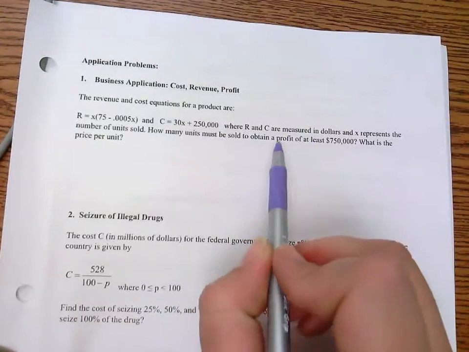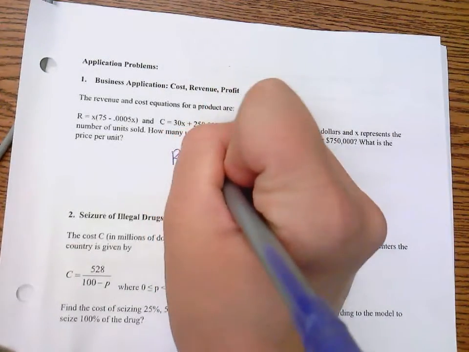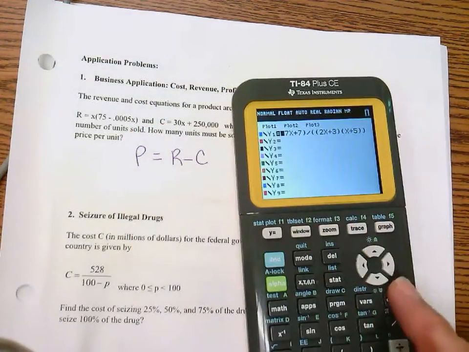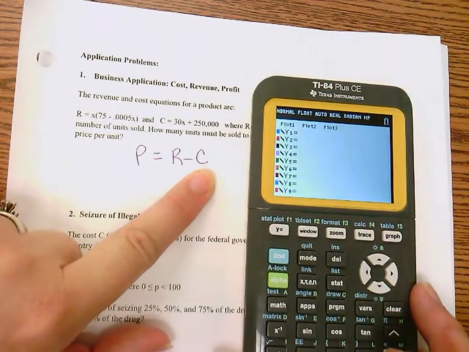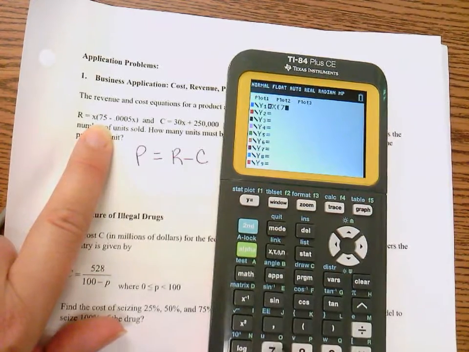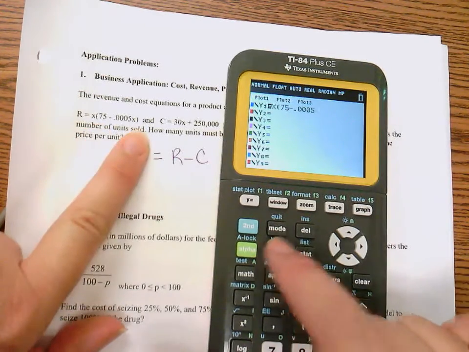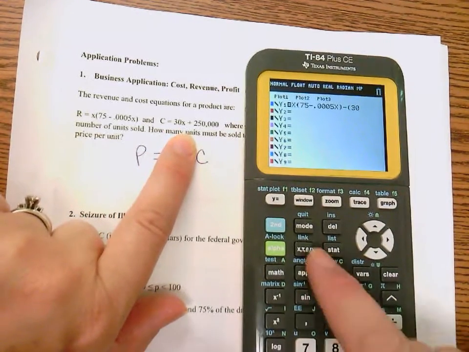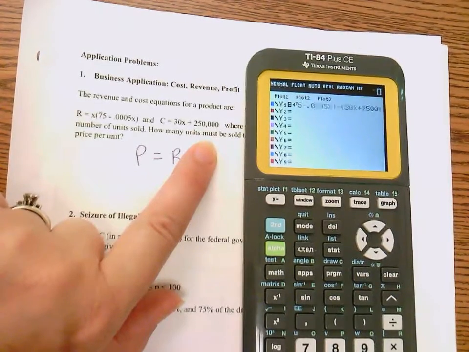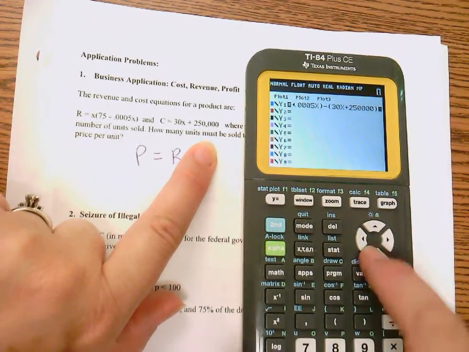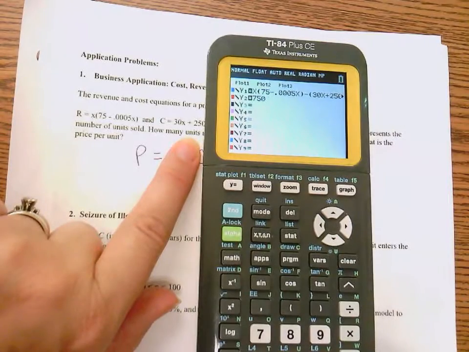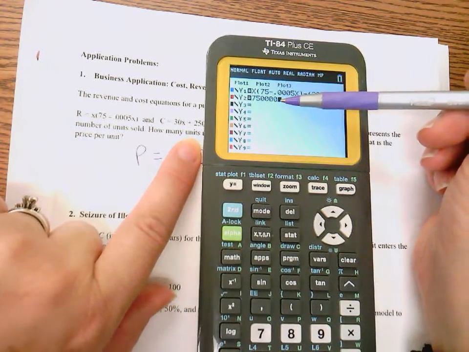So profit is your revenue minus your cost. I'm going to do this one using the graphing calculator. I'm going to put revenue minus cost in my y equals menu. So x times (75 minus 0.0005x), close parentheses, minus (30x plus 250,000), close parentheses. What do I want that to be above? $750,000. I'm actually going to enter $750,000 as my horizontal line for Y2.